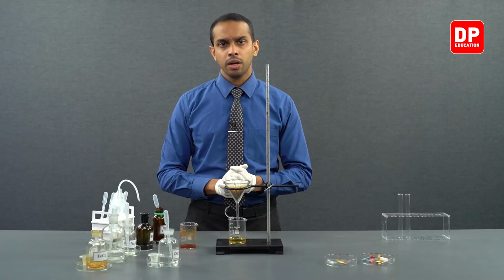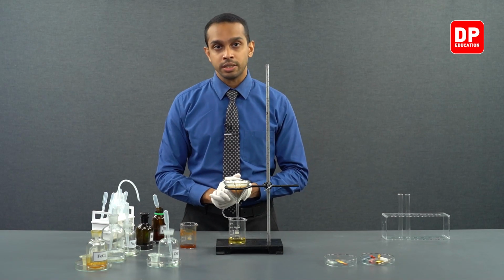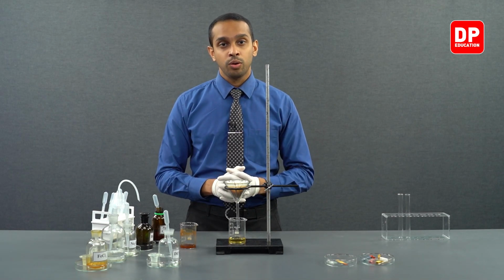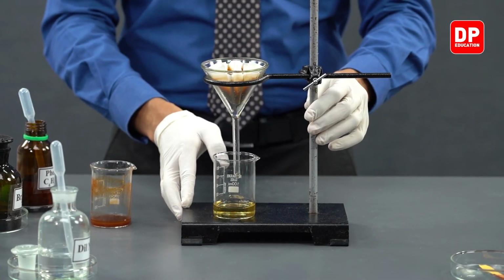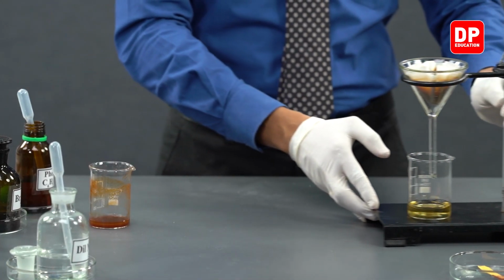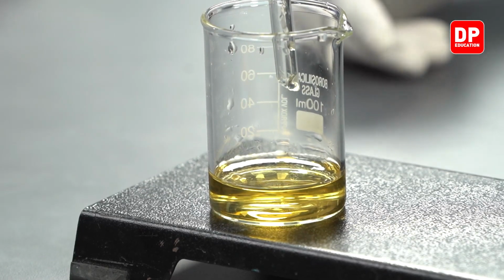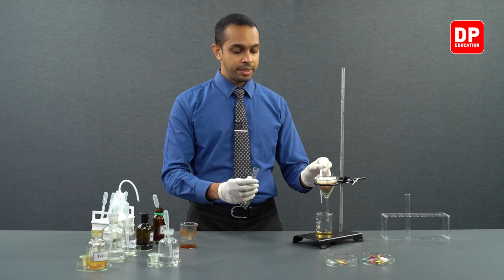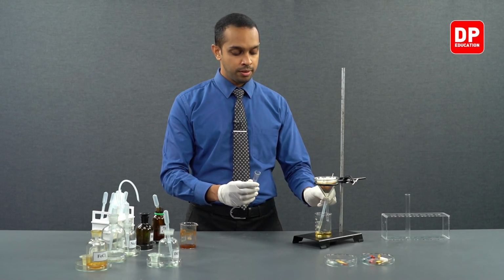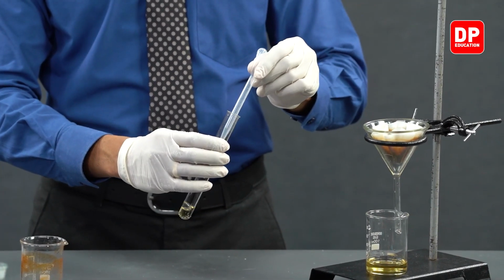Now let's add phenol to this ferric chloride solution and see what we would observe. We will take a test tube, and to this test tube I will be taking a small amount of ferric chloride solution. This is our neutral ferric chloride solution.